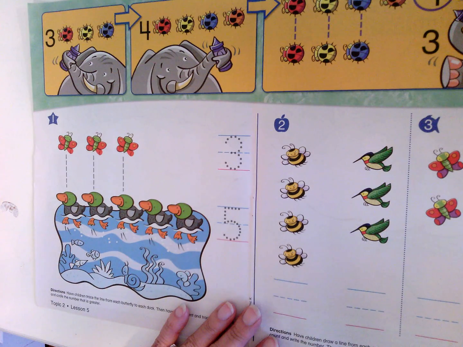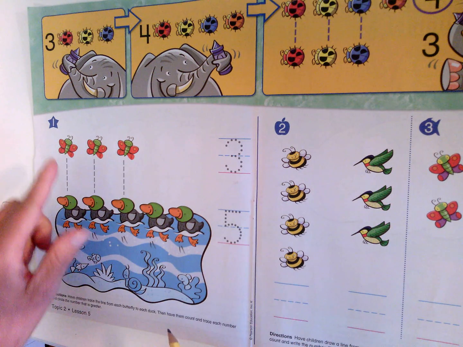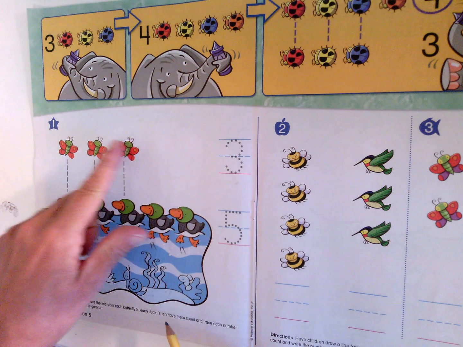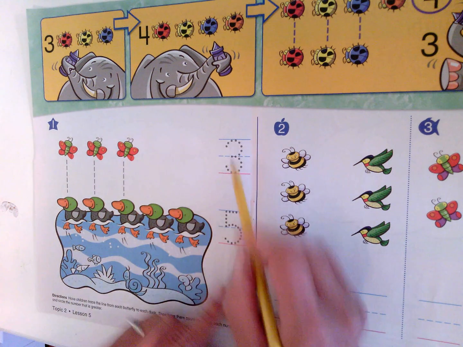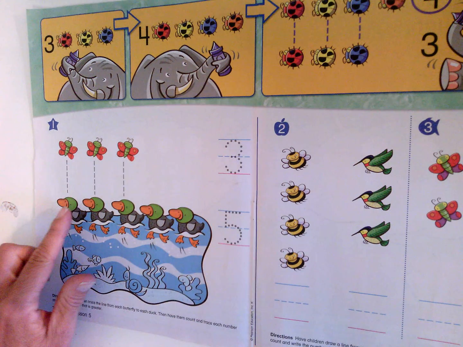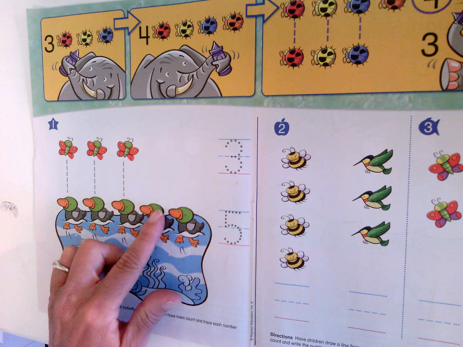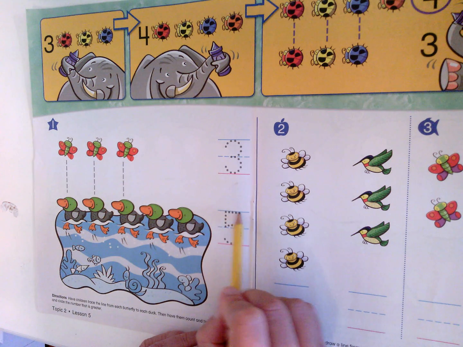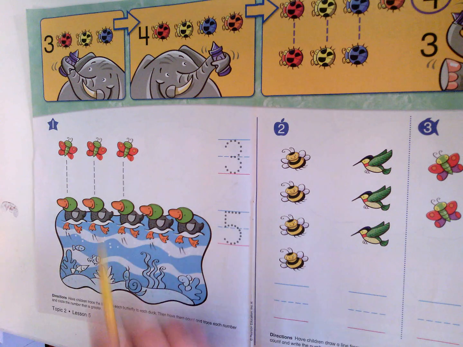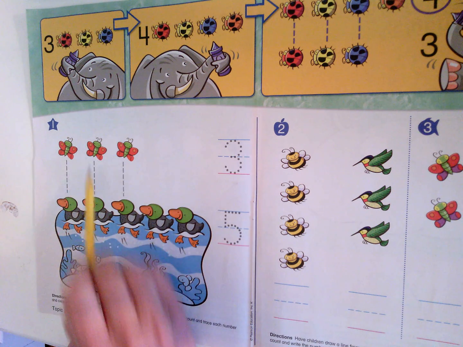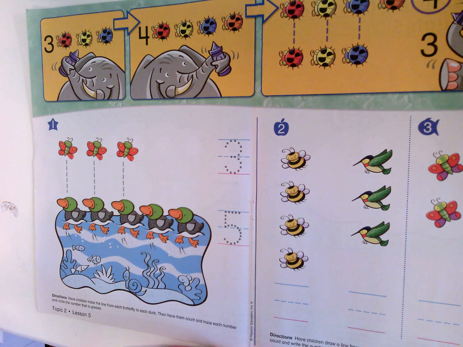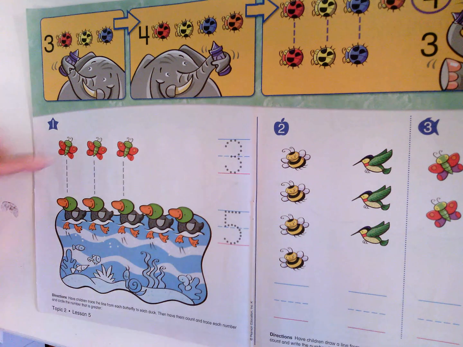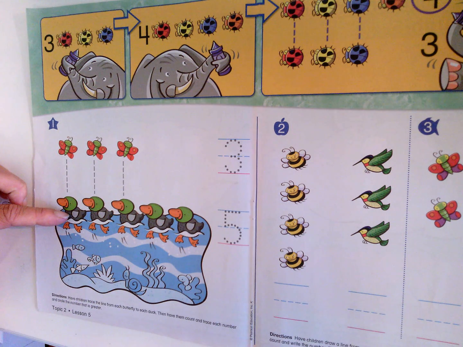So on this page here, they are showing us 1, 2, 3 butterflies, and we need to trace the number 3. And then 1, 2, 3, 4, 5 ducks, and you'll need to trace the number 5. And then you're going to draw lines to partner them up and think which group has more. Are there more butterflies or ducks? You're right, there's more ducks. So you will circle 5 to show that that is the greatest number.